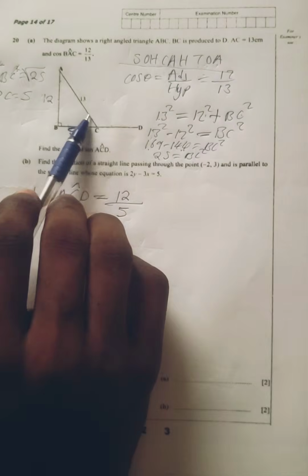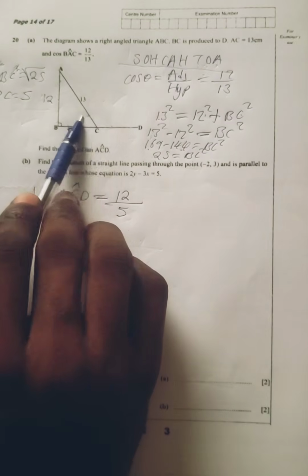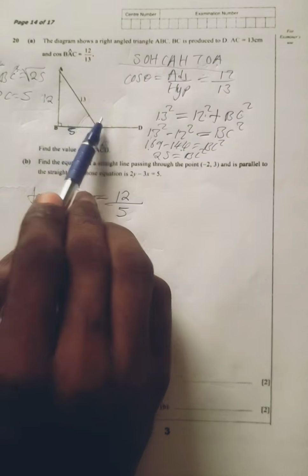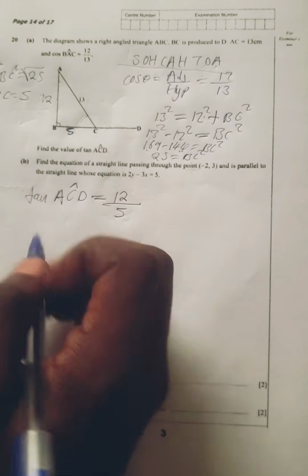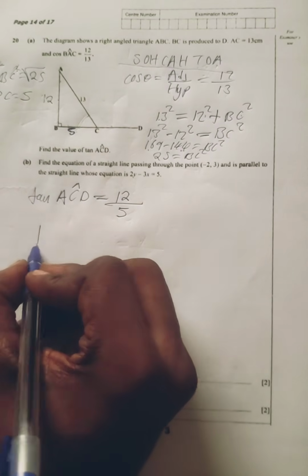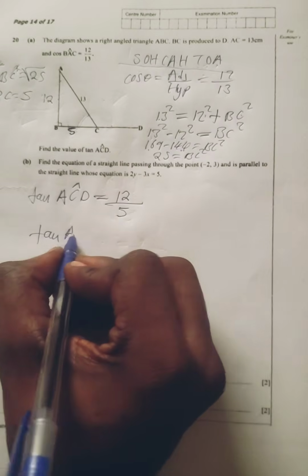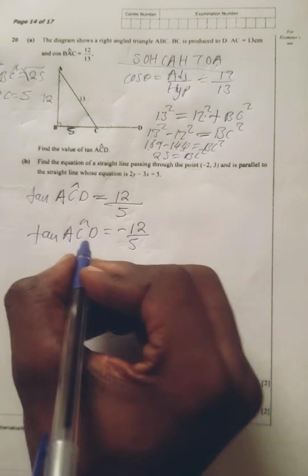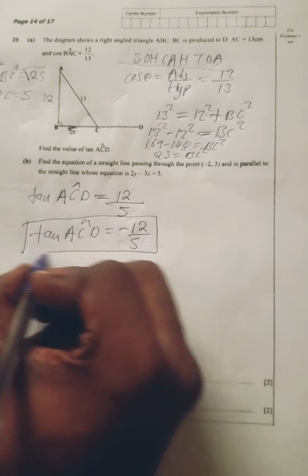Since they asked this and we have found this, now we need to change the sign. So tan ACD is equal to negative 12 over 5, and that will be our case.